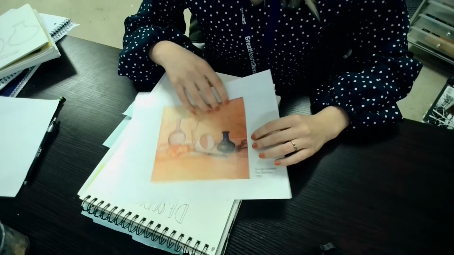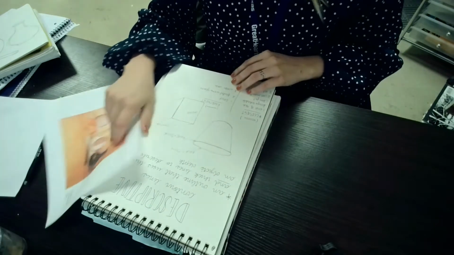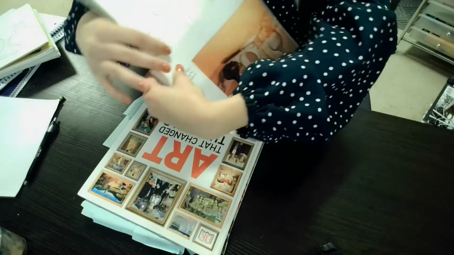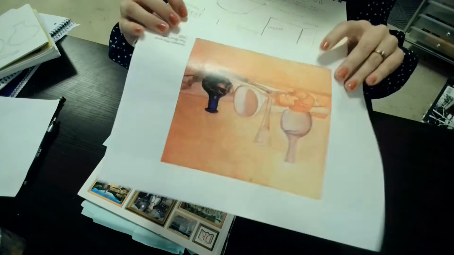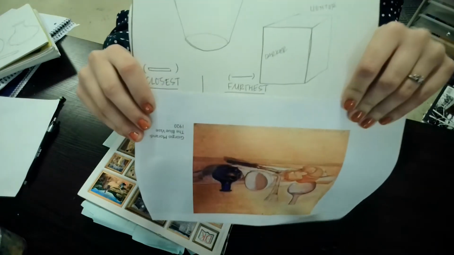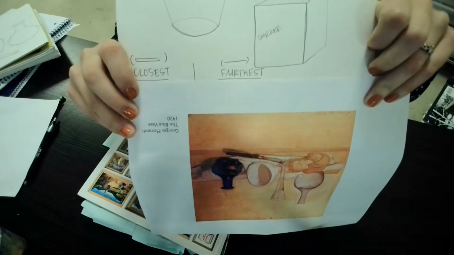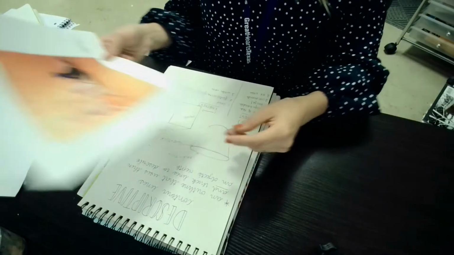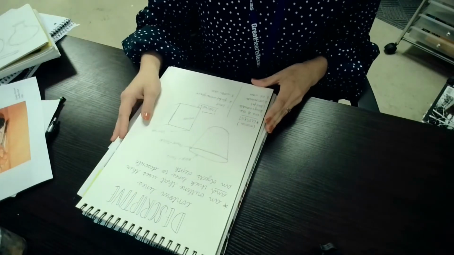So in your sketchbook, write down kind of like two columns like this. Closest and furthest away. And then write down which items are closer and which ones are further away. Go ahead and pause and do that now.